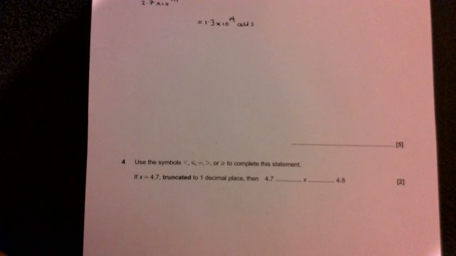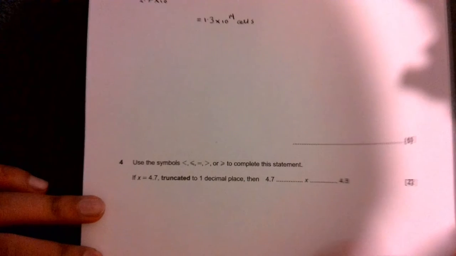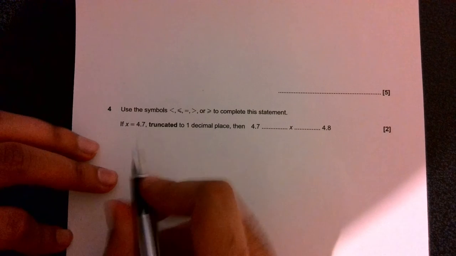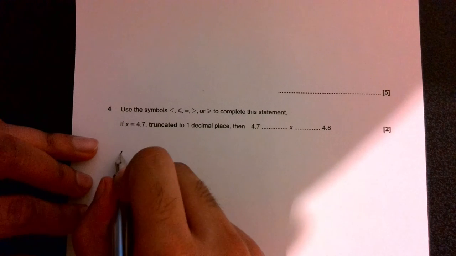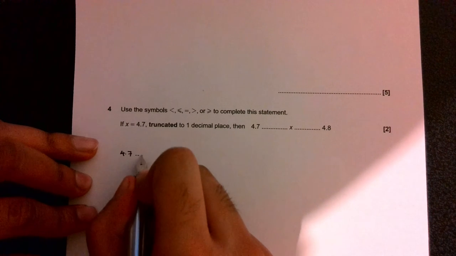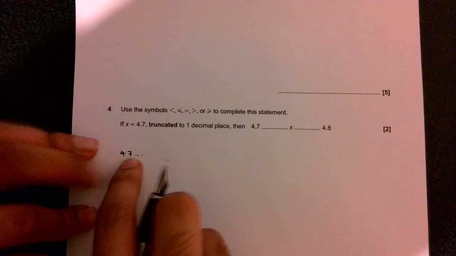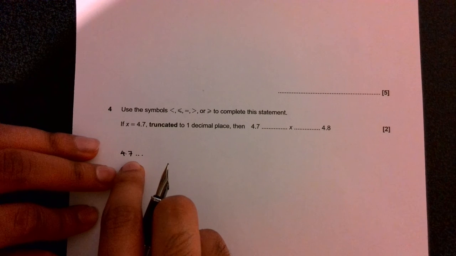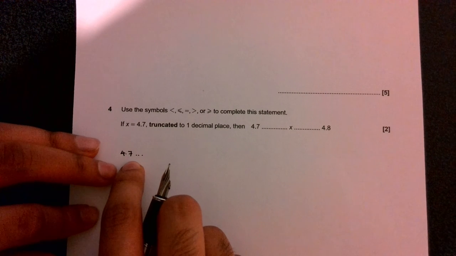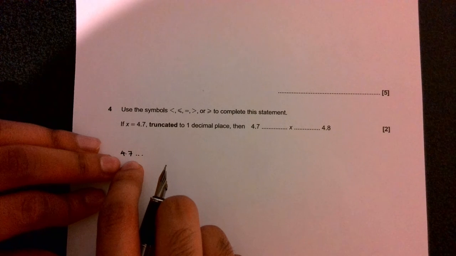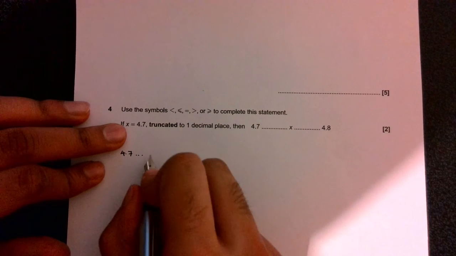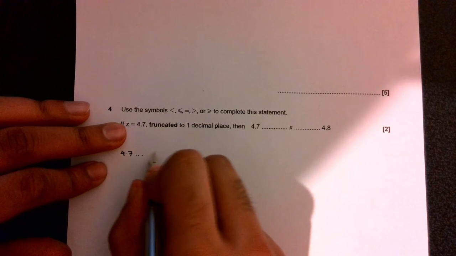So to do this question, what we have to do over here, well, if we have 4.7 etc., no matter what number comes after this digit 7 over here, once we truncate this to 1 decimal place, we'll get 4.7 as we require.